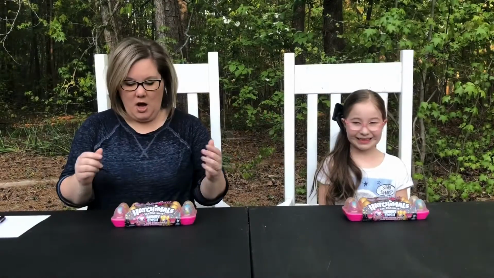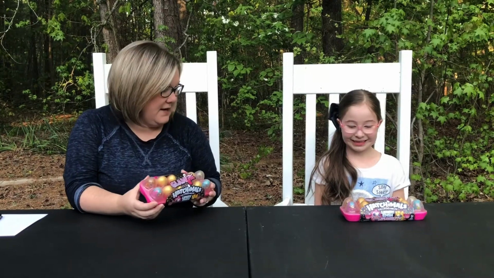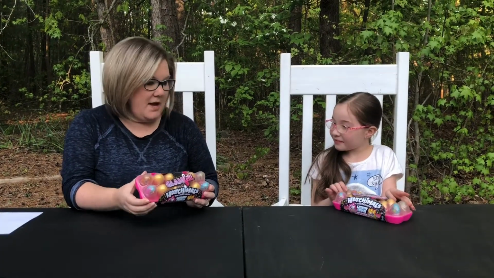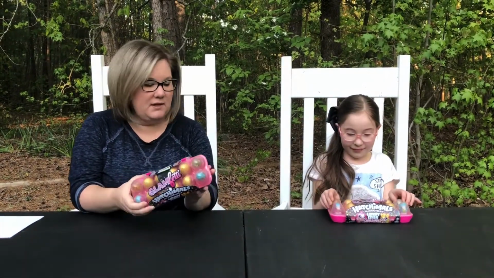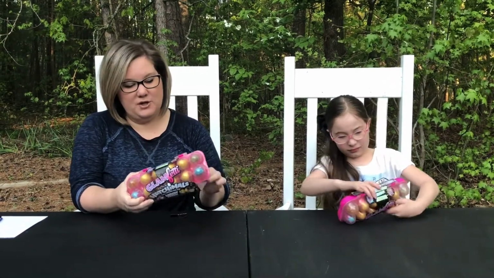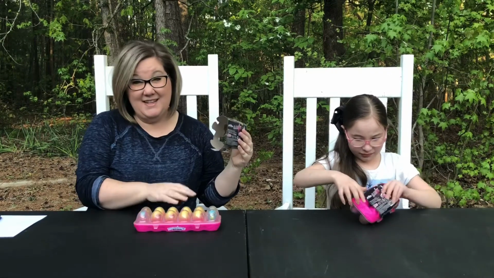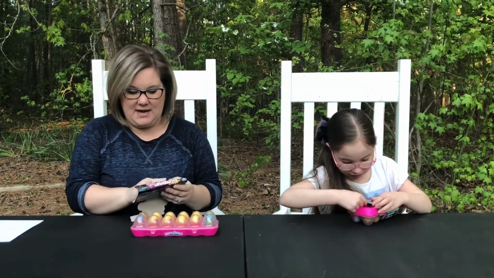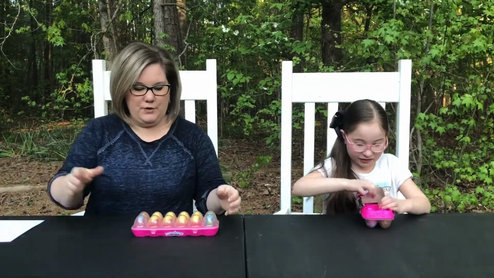All right, we've got our Glamfetti Hatchimals here, and so we chose these today. Let's take the wrapper off. And those of you who might not know what Hatchimals are, they're eggs, and they have these little tiny animals inside, and they're really cute.